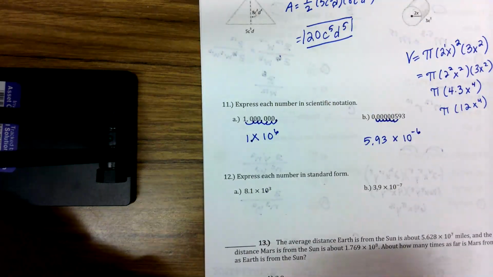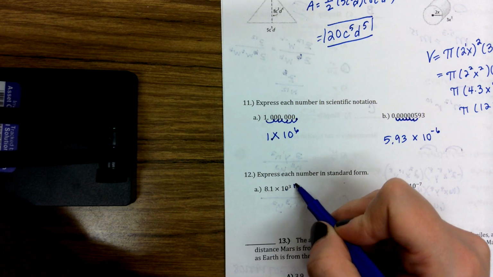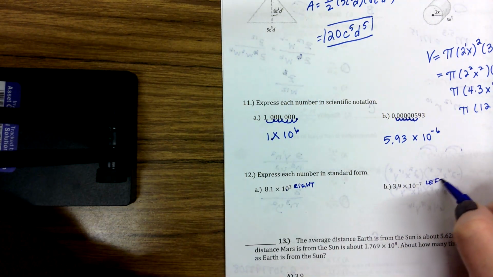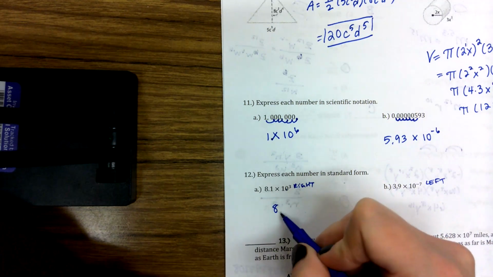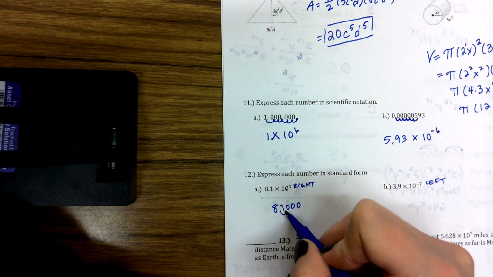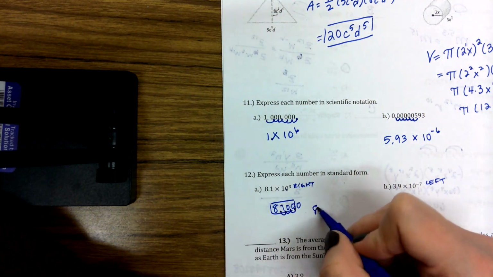So it's a negative. Here, we want to make it bigger, so we're going to go to the right. But if it's negative, we're going to go to the left. So I'm going to put 3 zeros: 1, 2, 3. So the number I'm going to have is 8,100.